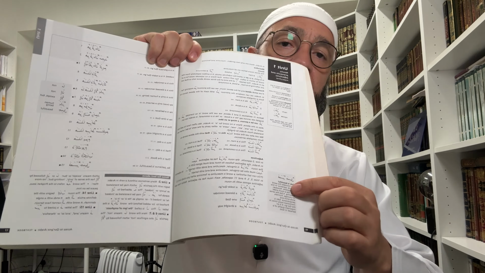And also it has these nice small little boxes at the side as well that give you lessons like sabrun jamilun, right? Which is beautiful sabr. We translate the word sabr as patience in line 15 opposite. However, sabr has a much wider meaning.